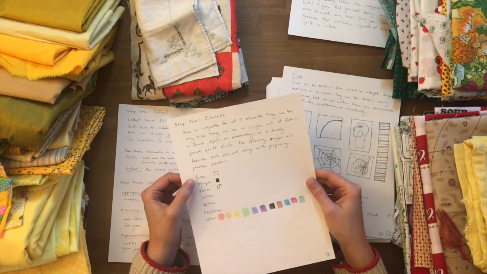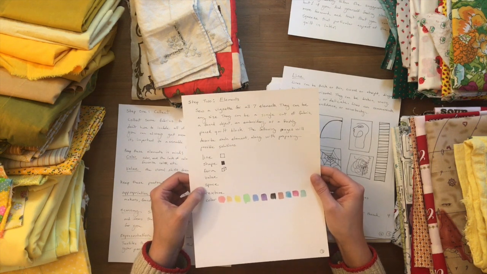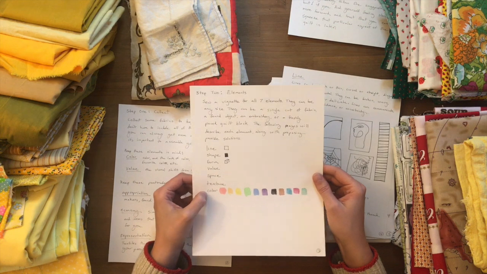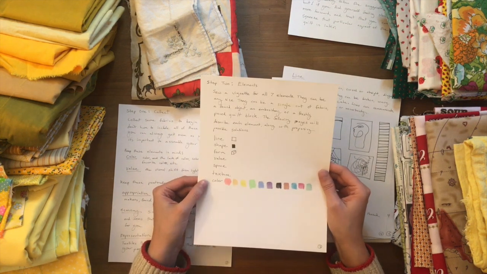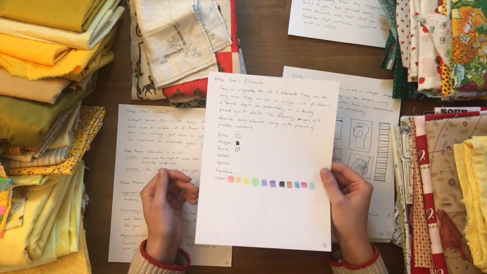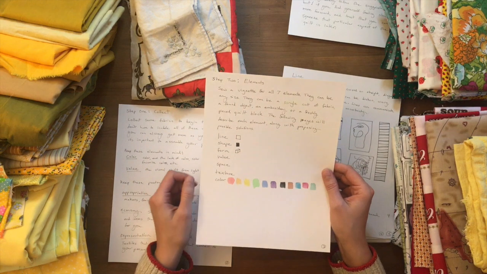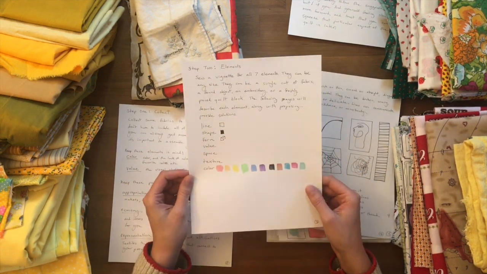So: line, shape, form, value, space, texture, color. Those are the focal point of our upcoming blocks, and it might be helpful to keep them in mind as you consider which fabrics you're going to pull.